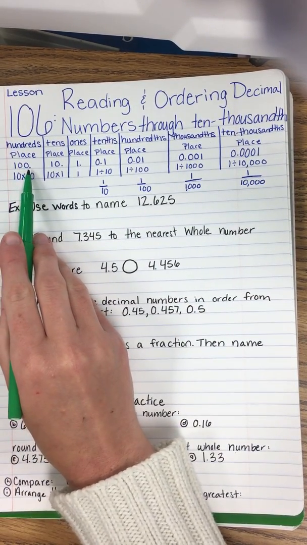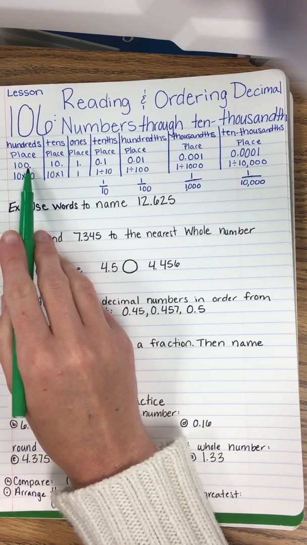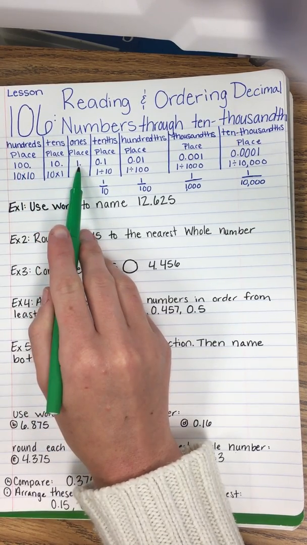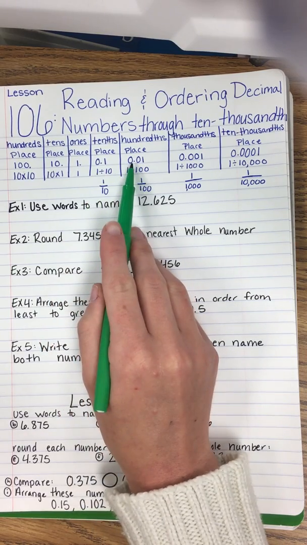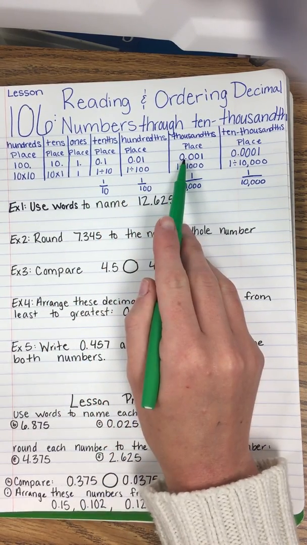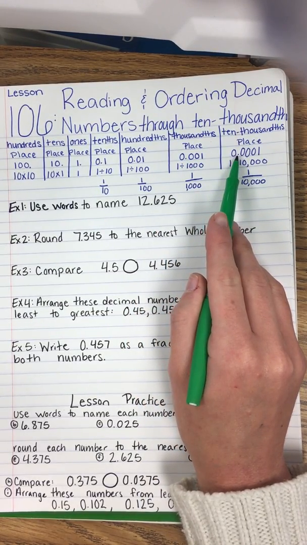The decimal point moves over one each spot. So we've got 100, 10, 1, 1/10, 1/100, 1/1,000, and 1/10,000.